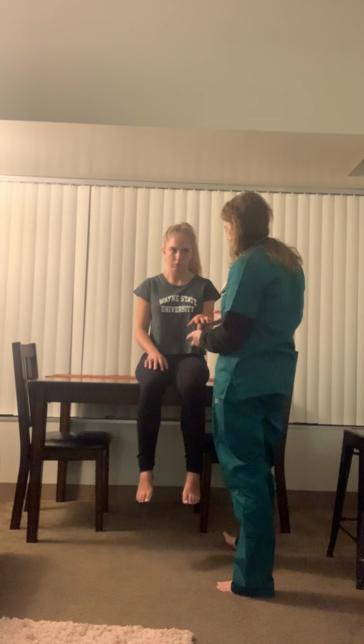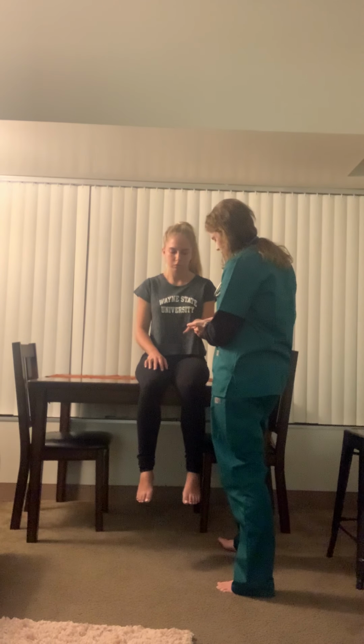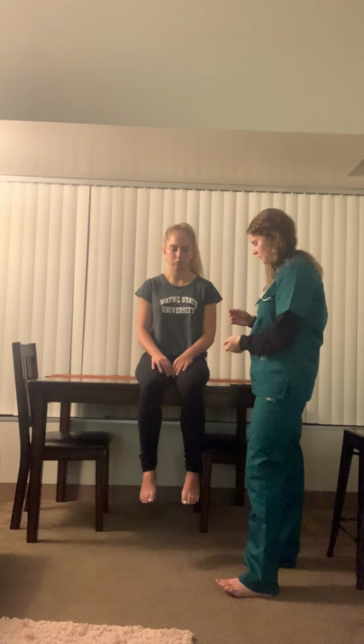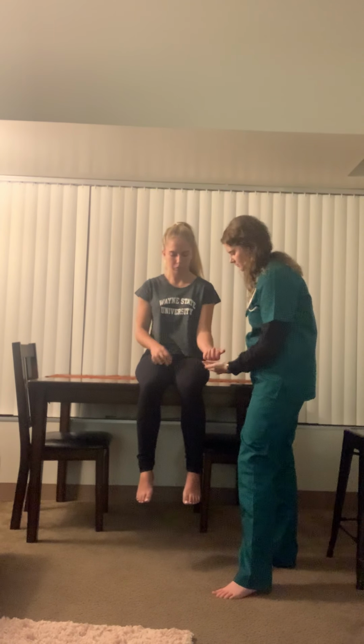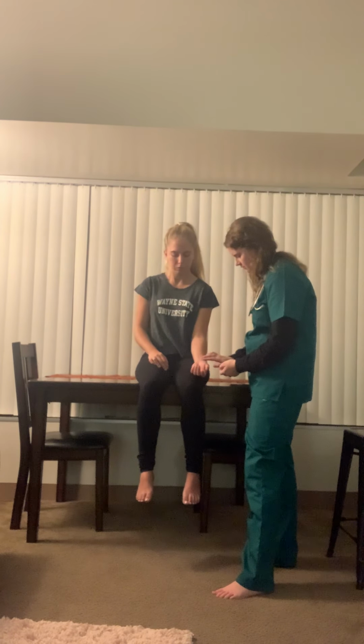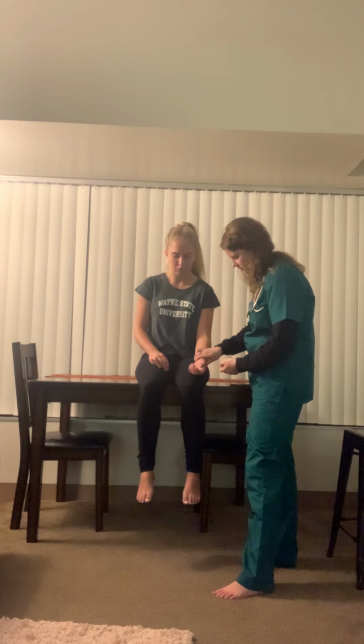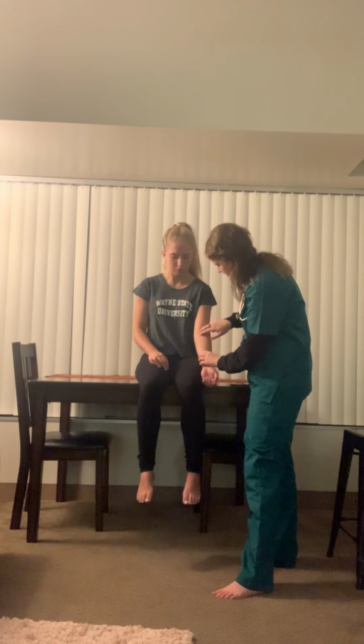And I will check for the capillary refill by pressing on her nail beds. And it refills in about 2 seconds. And now I'll check her radial and ulnar pulse. Actually, rest one. Alright, and I was able to find them, and they're graded at about 2.